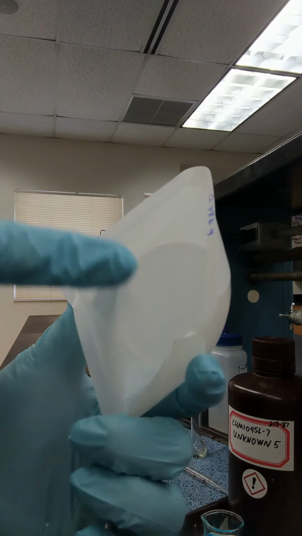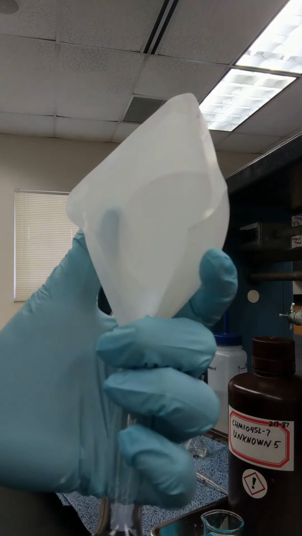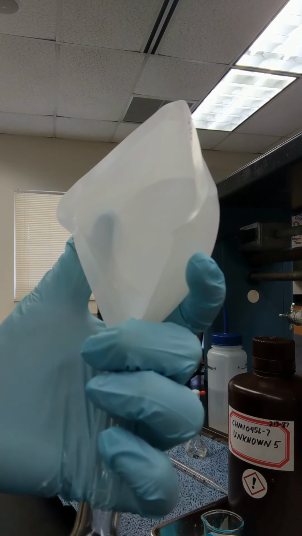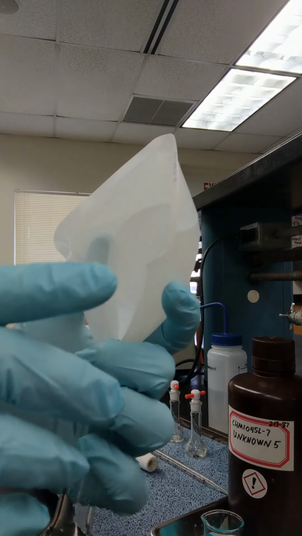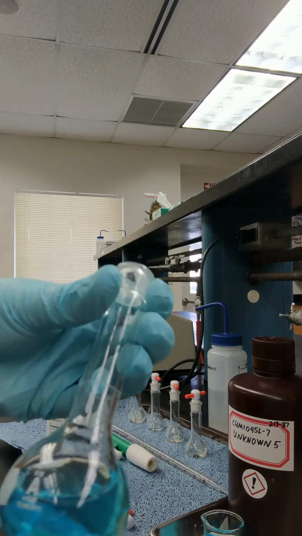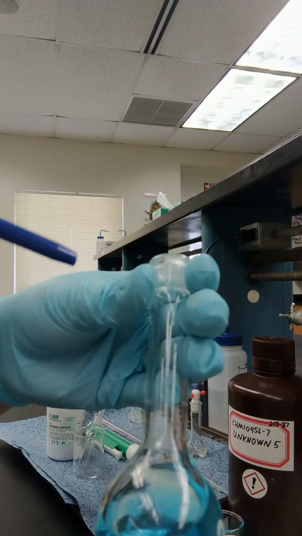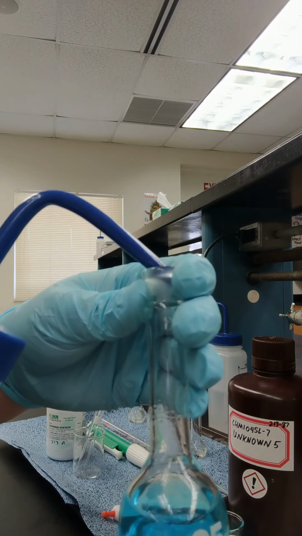I have rinsed all the solid, everything was transferred to the volumetric flask. So the next thing that I'm going to do, I'm going to add some more water.